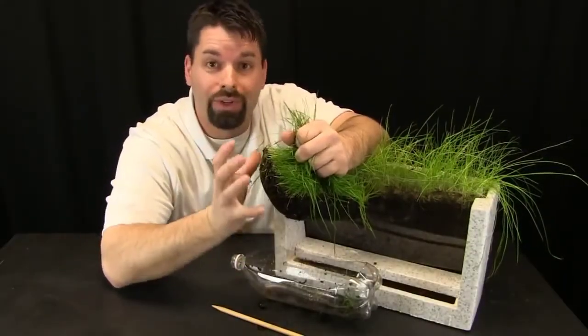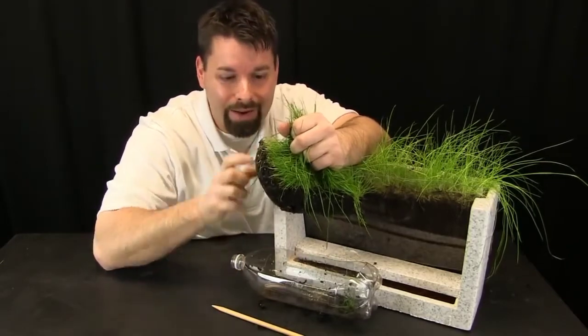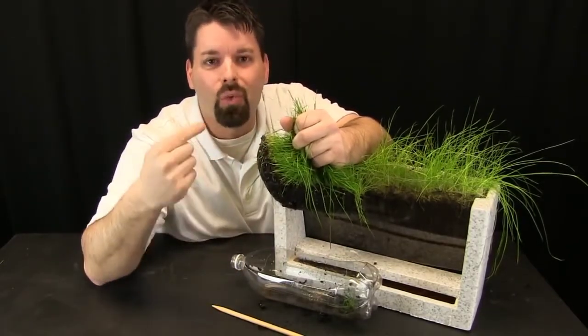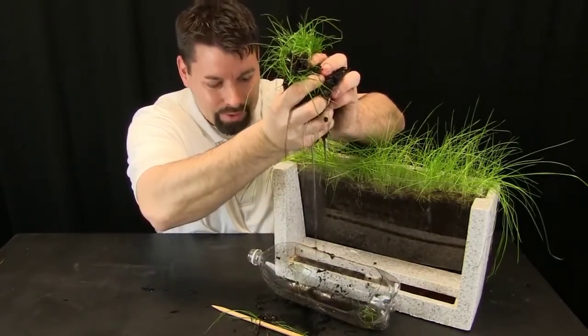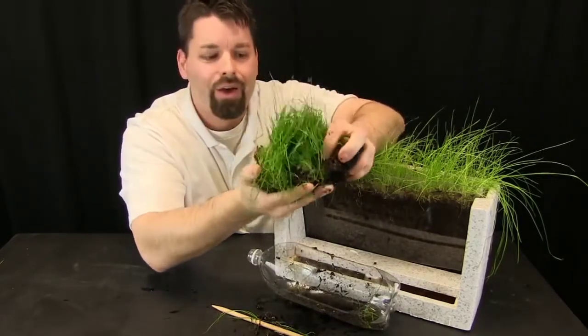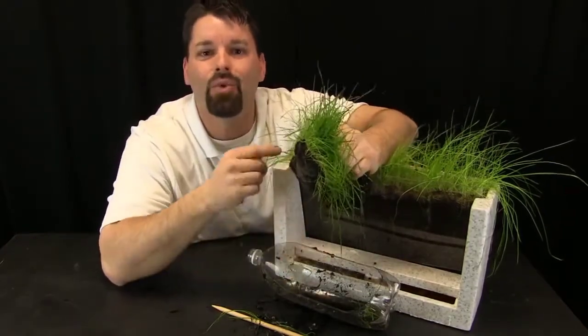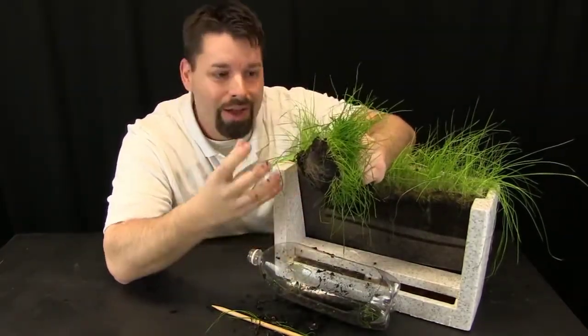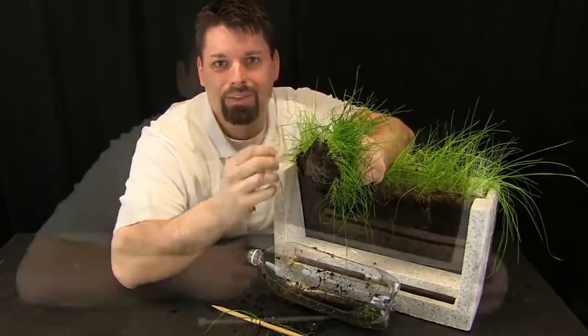Besides holding the soil together and in place, roots do another amazing thing. To show you that, I'm going to squeeze this and I want you to watch what happens. Where did all that water come from? Well, that came from when we made it rain on our soil. The roots of the plants helped hold that water in.